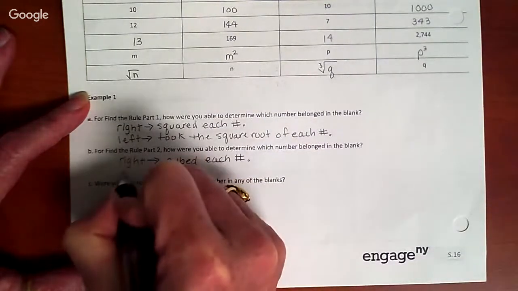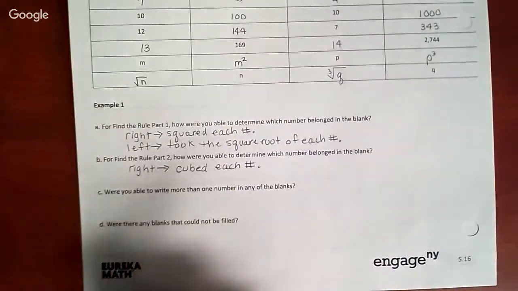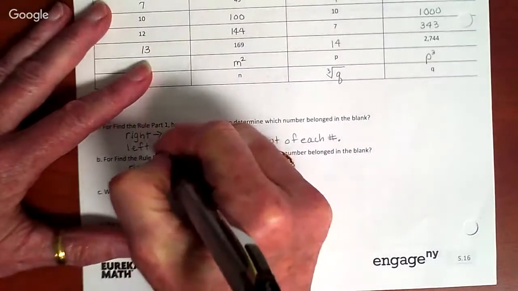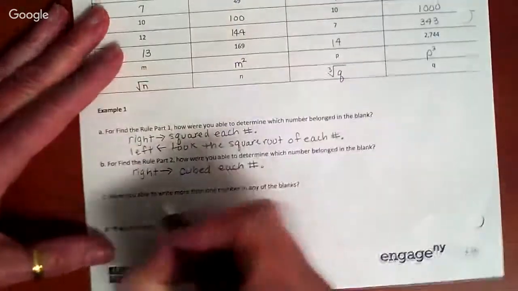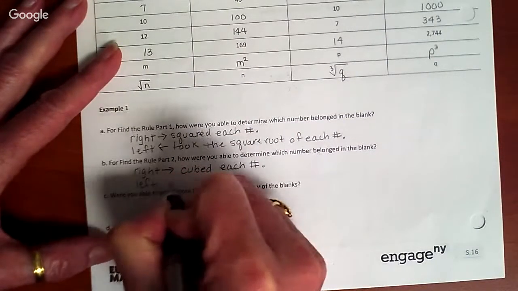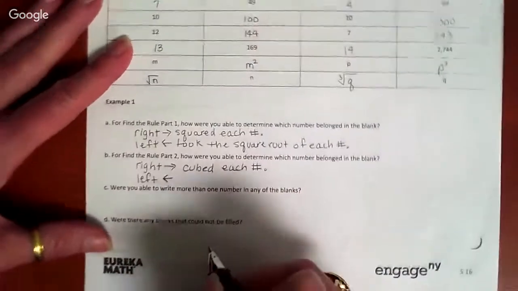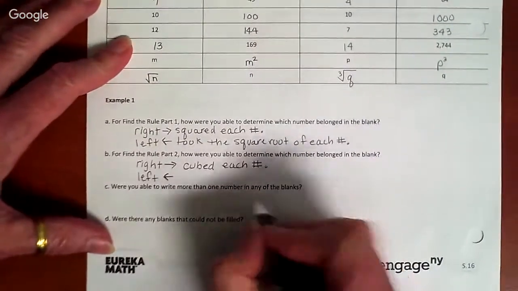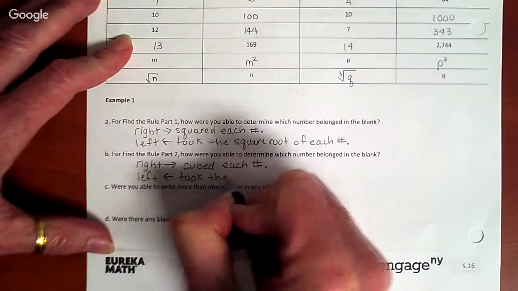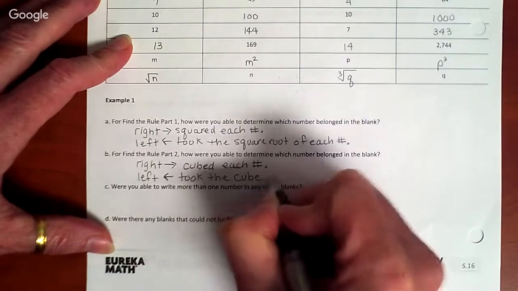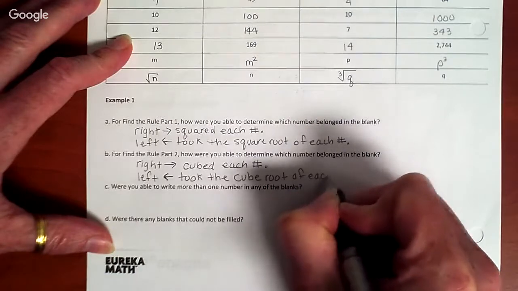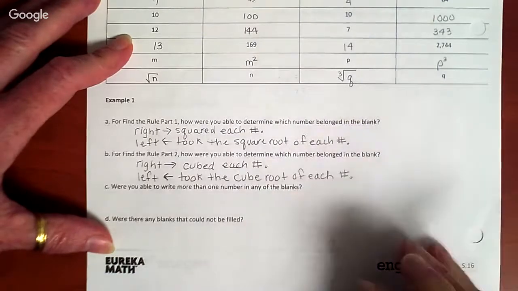Going left, coming back this way, we took the cube root of each number.